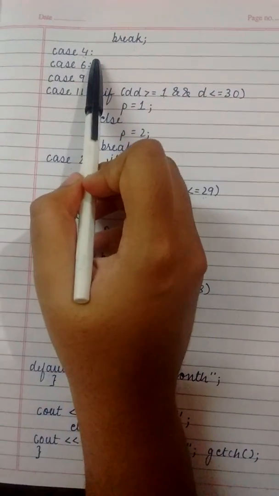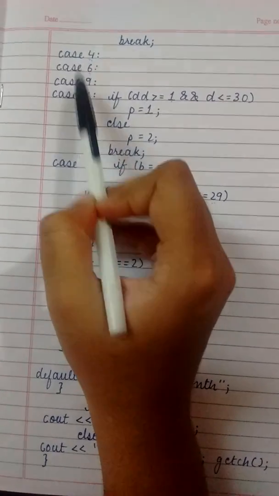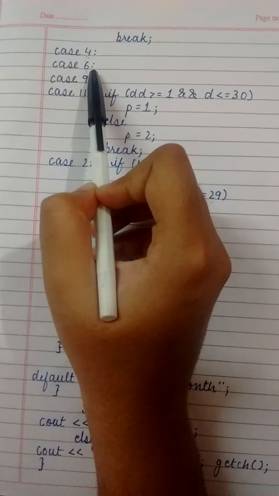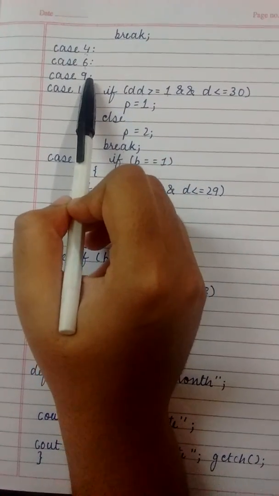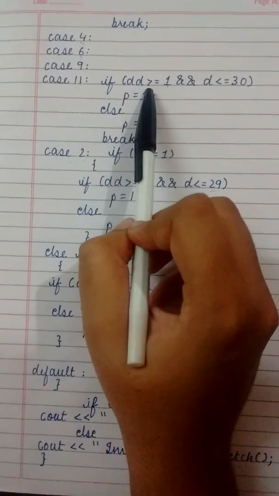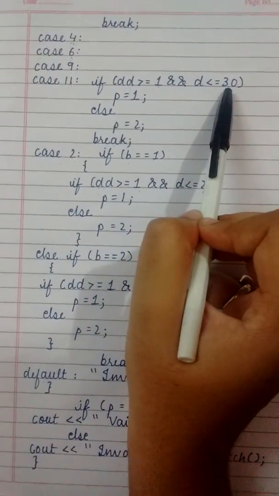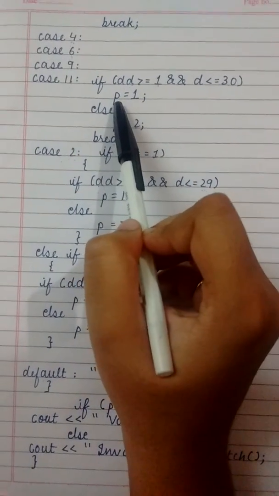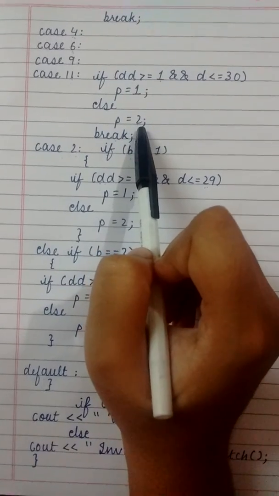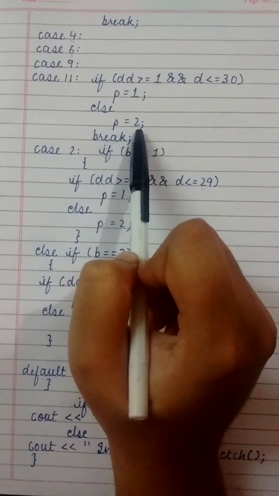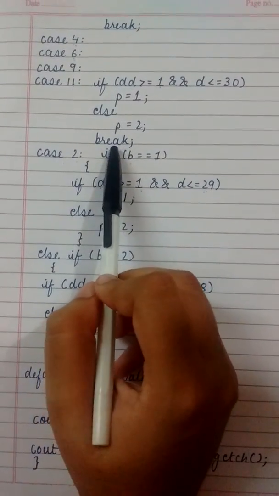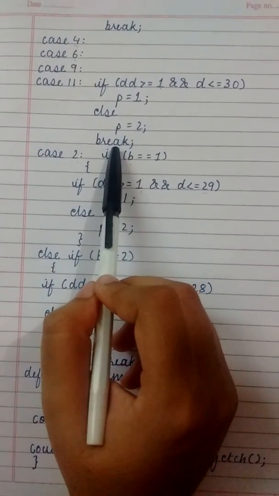Then we will further check the cases 4, 6, 9 and 11. Case 4 represents the month of April, 6 the month of June, 9 the month of September and 11 the month of November. Now we are checking that if the date entered by the user is between 1 and 30, then p will have value 1, else p will have a value of 2. We know that these months, that is April, June, September and November, can have dates only between 1 and 30. Now I have again used the break statement.